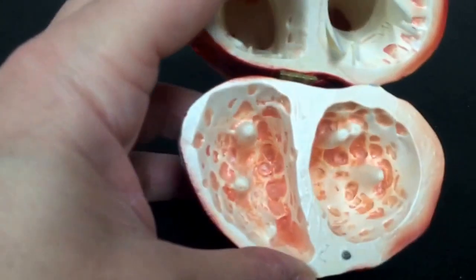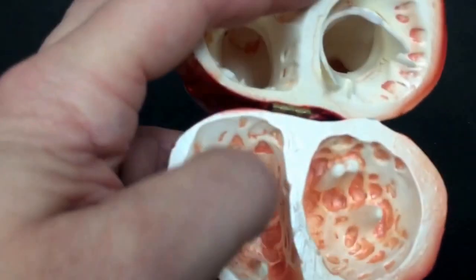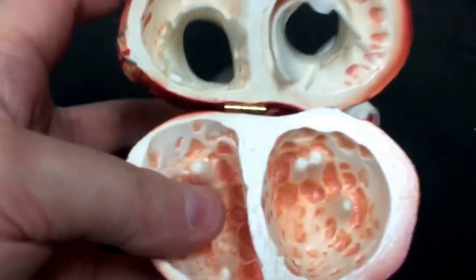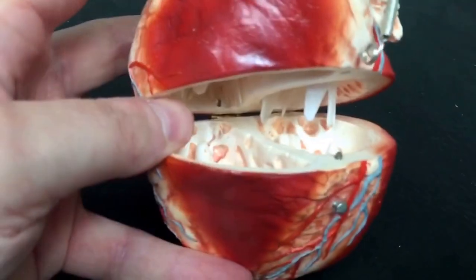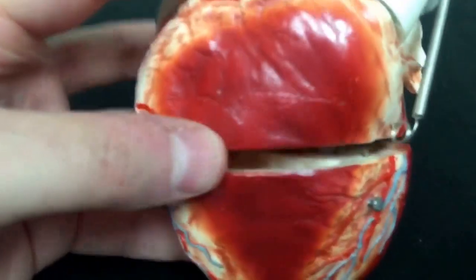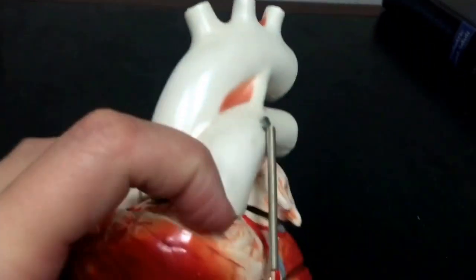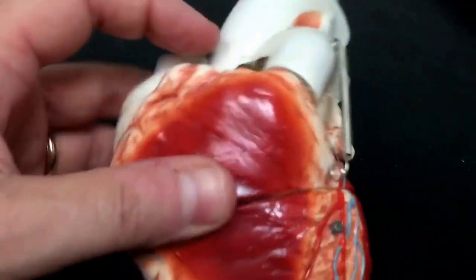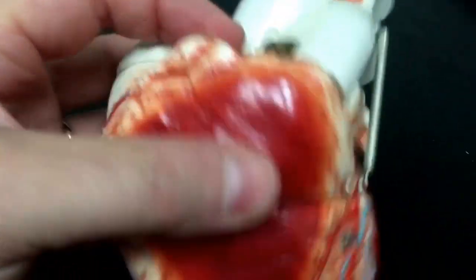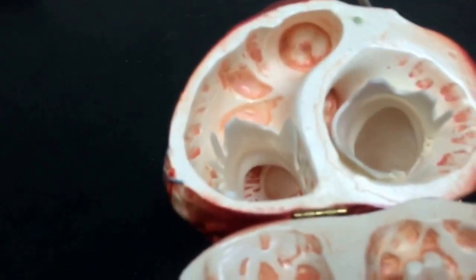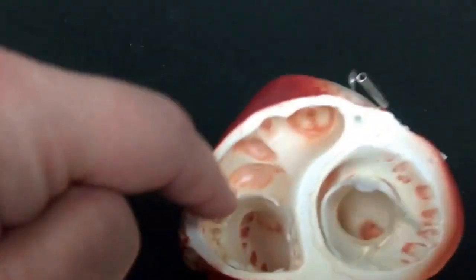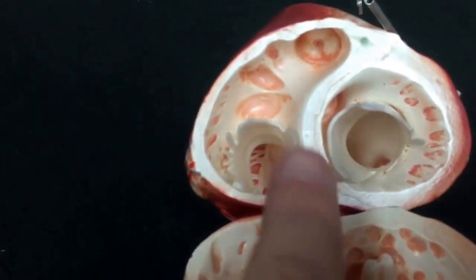So blood which is beginning in the cavity of the right, or the body of the right ventricle here, is going to be pumped into this artery here. So if I open this up again, it's pumping in this way and then out through this semilunar valve called the pulmonary valve.